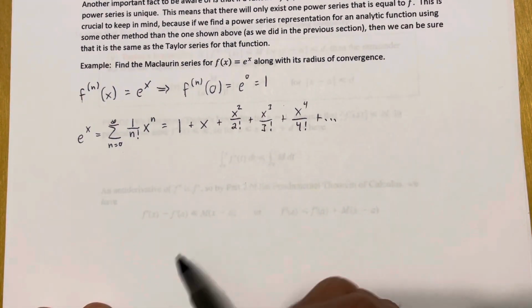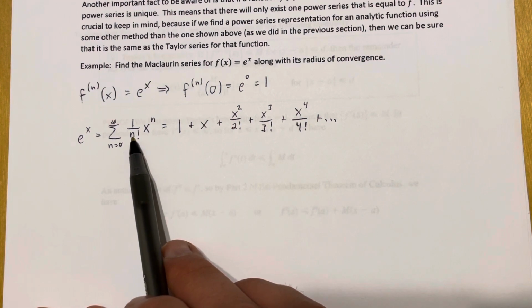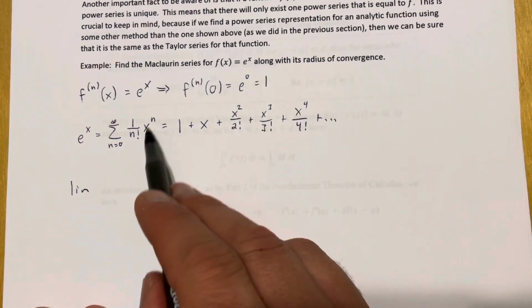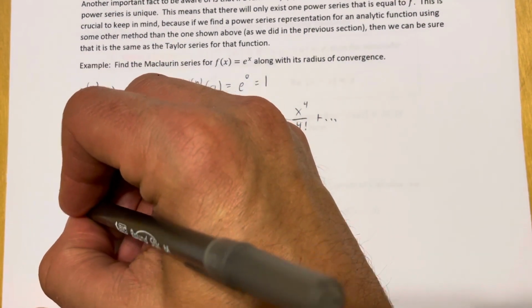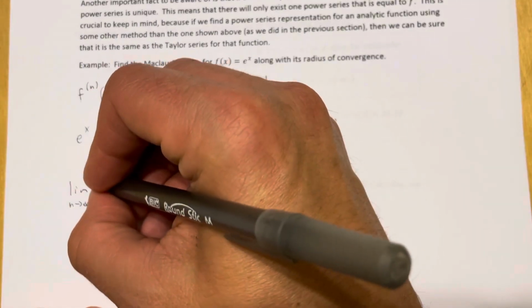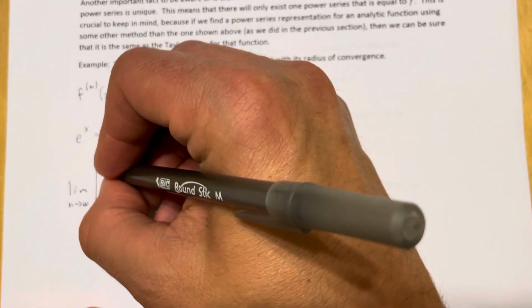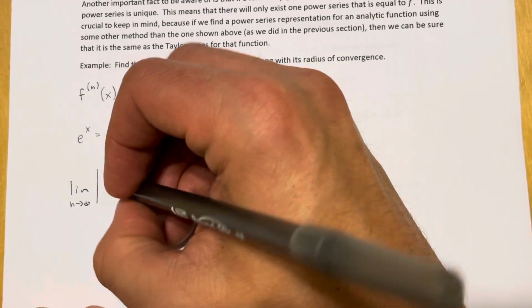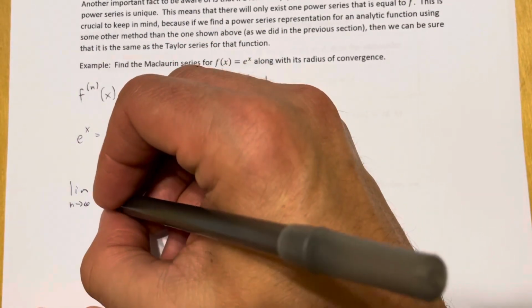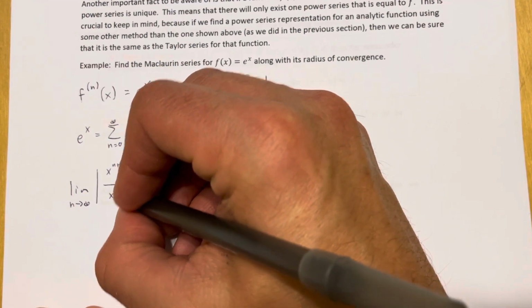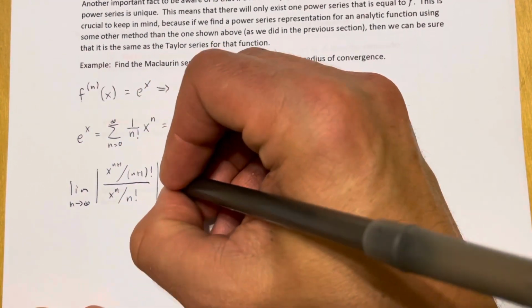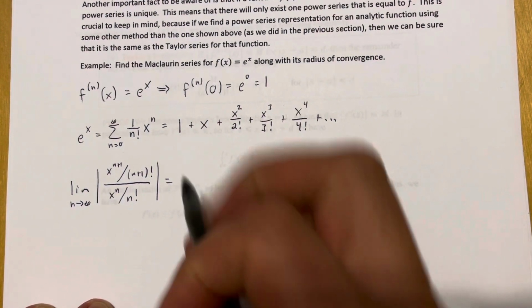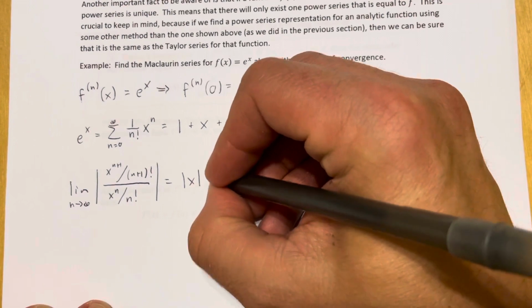So if I take the n plus 1th term of this expression here for these terms, and I take the limit as n goes to infinity of the absolute value of that n plus 1th term, so that's x to the n plus 1 over n plus 1 factorial over x to the n over n factorial. Notice that x to the n plus 1 over x to the n is just x. I keep the absolute value, but I can pull that out of my limit.